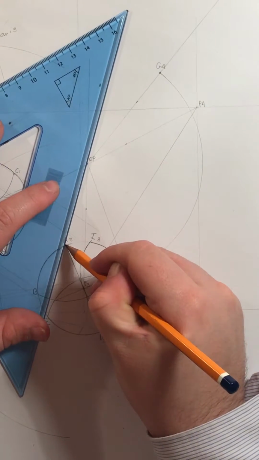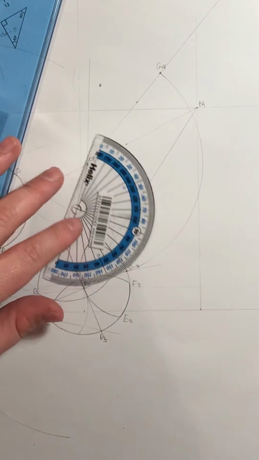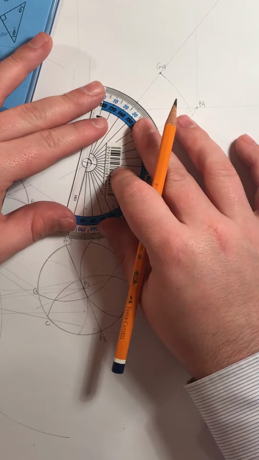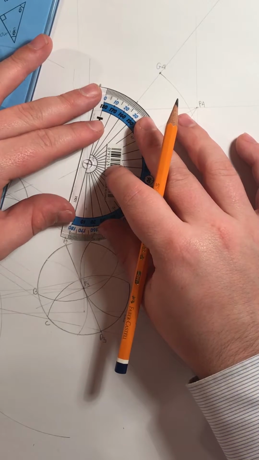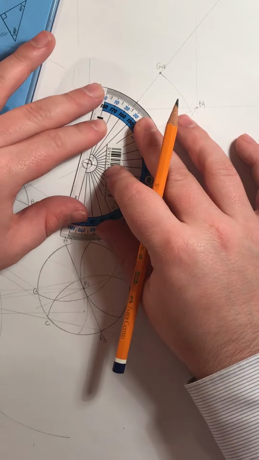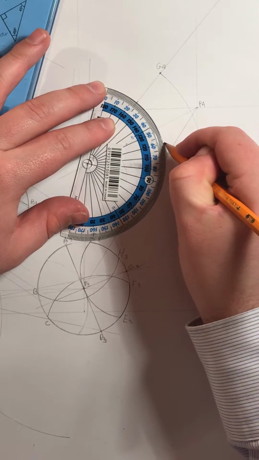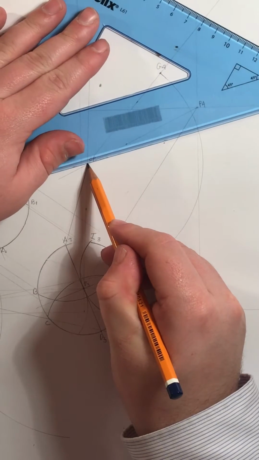So I'm going to join A to the center point of rotation. Where am I going to put the center of my protractor? I'm going to put it on the center point of rotation. I'm going to put 0 on the line joining the center point of rotation to A3. And I'm going to mark what angle? I'm going to mark 120. Now I'm going to draw a line through that angle.